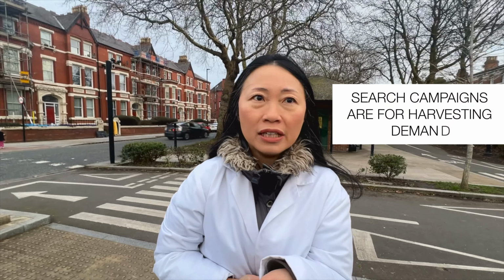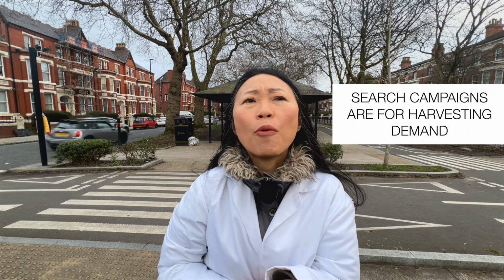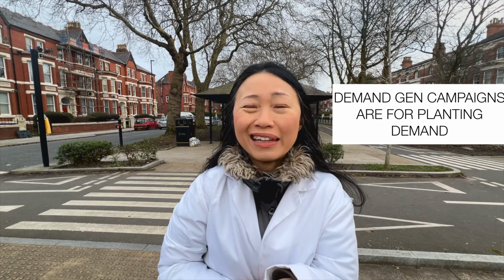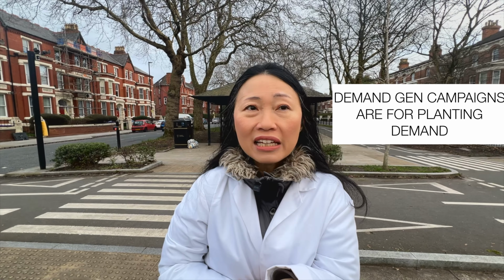Now, once you understand that, here's how to know if demand gen is actually a good fit for your business. Search is for harvesting demand. People already want it and they're looking. Demand gen is for planting demand, getting in front of the right people so they come back later and buy. So in plain English, if you're in survival mode and you need sales right now, put most of your budgets into search, shopping, and PMax. That's where the quick wins are.